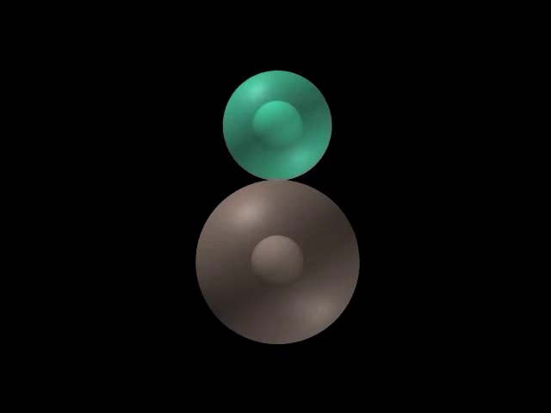The sodium atom has 11 protons and 12 neutrons in its nucleus, and 11 electrons around the nucleus. The chlorine atom has 17 protons and 18 neutrons in its nucleus, and 17 electrons surround it.